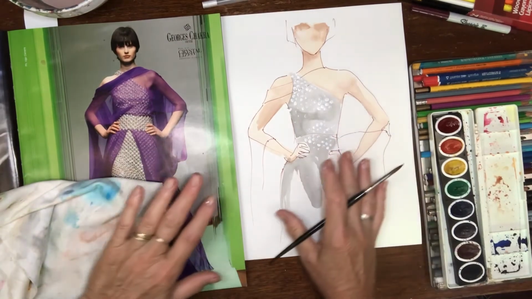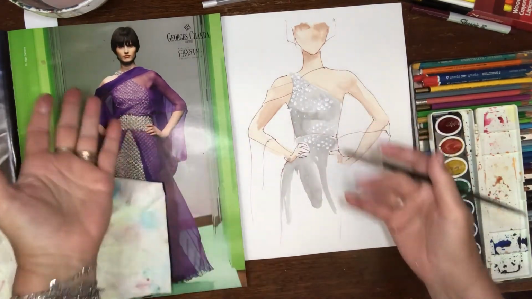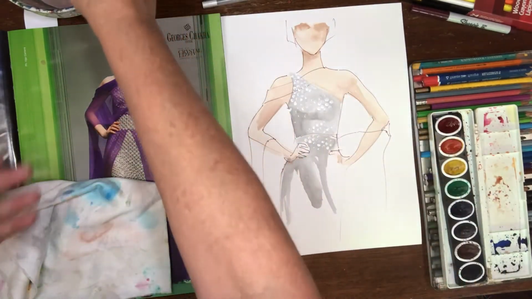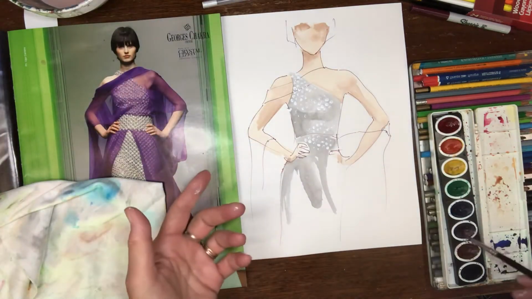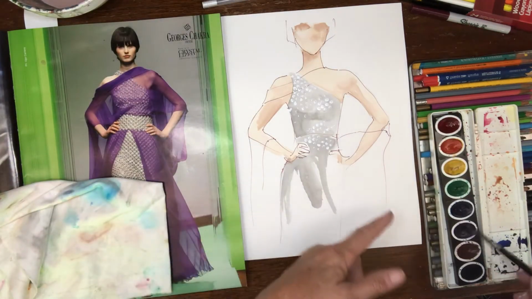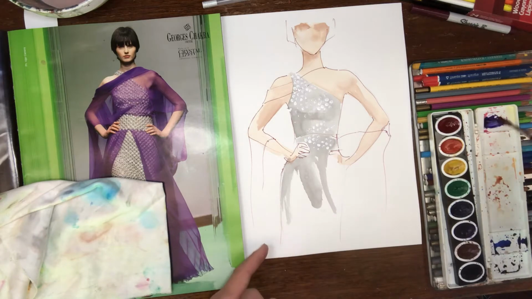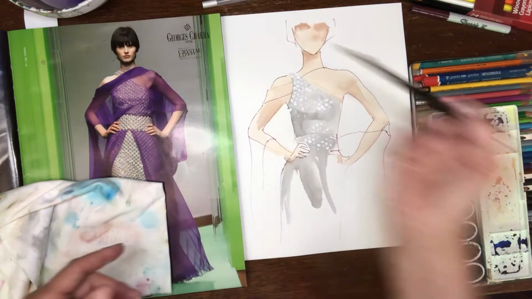The final step is going to be to actually paint the purple itself, the violet. I'm going to come in here with, I think my purple in my pan is a little too blue, so I'm mixing it with some of the red there. Let me see, it needs a little more red perhaps.